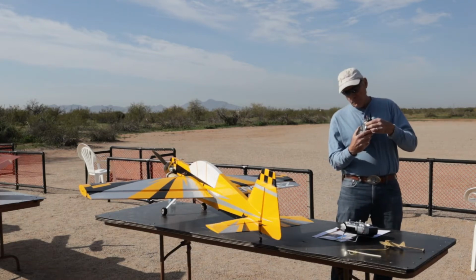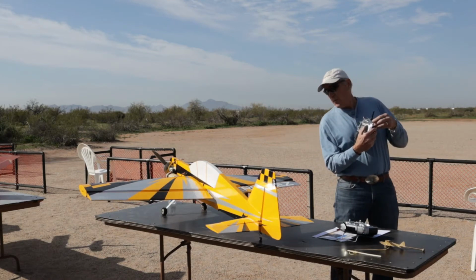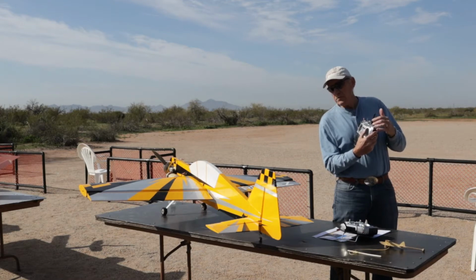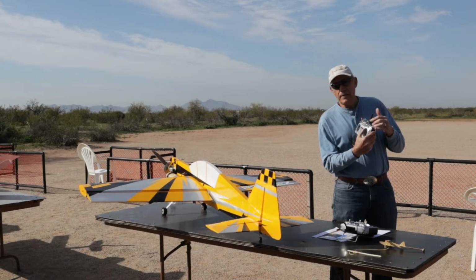So what happens at 50%, let me get that curve. Here's 50% on low rates, 50% on high rates, and this would be 50% out of the box with a linear curve. So with no expo in your radio, you're trying to fly the airplane with this type of ratio. That's very, very severe. The airplane is going to be jerking around, it's uncontrollable, may be difficult to land, and also it might be something that you're going to crash on a maiden flight.